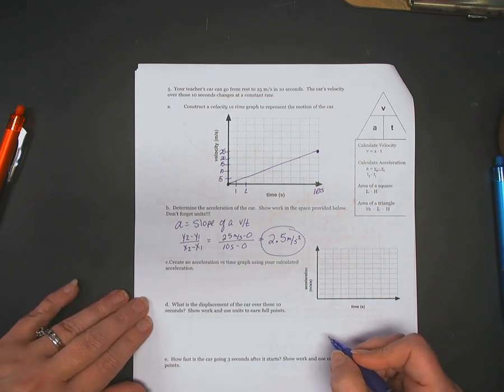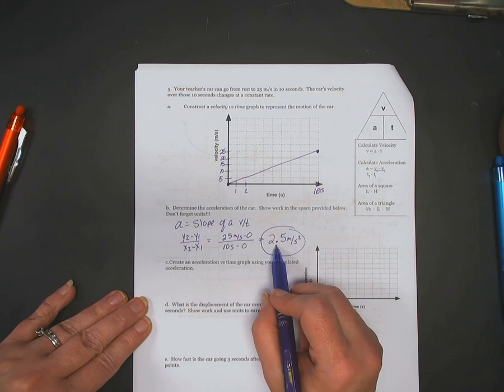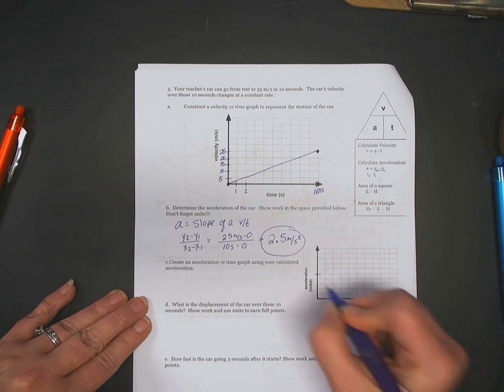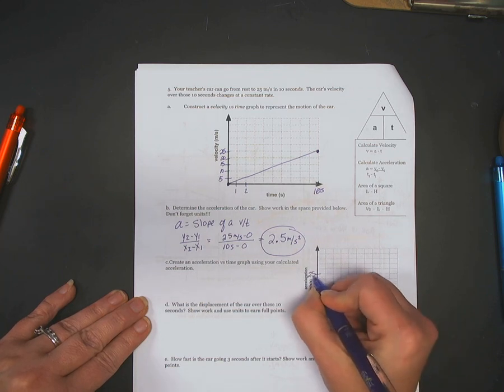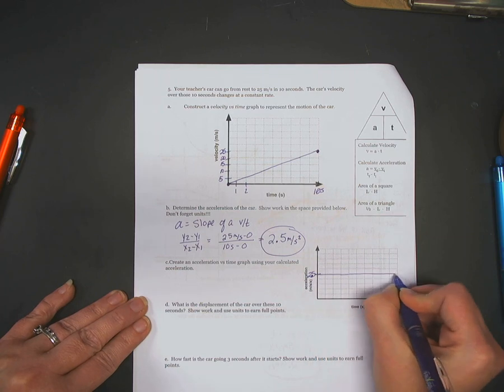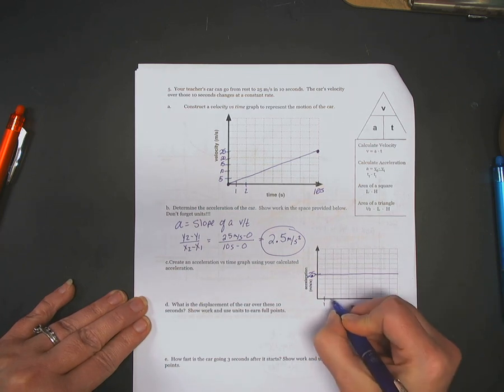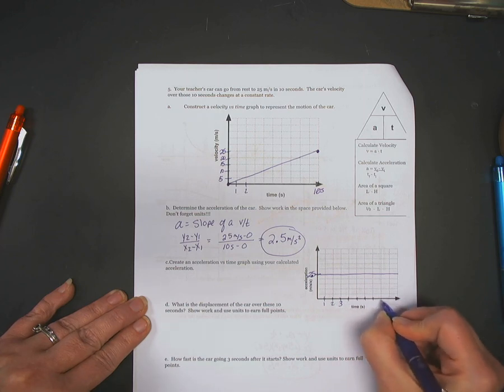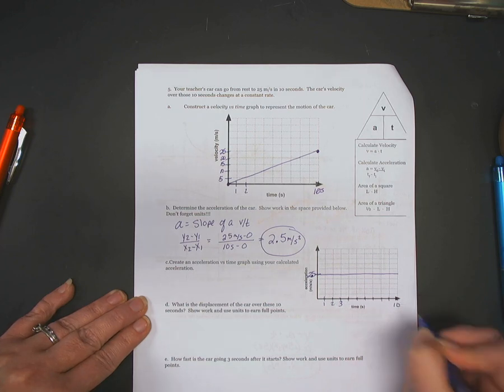Create an acceleration time graph using your calculated acceleration. It did not change. It is positive. So I can just say somewhere in here is 2.5 meters per second squared, and it's going to go straight across. And these are going to go 1, 2, 3, 4, 5, 6, 7, 8, 9, 10.